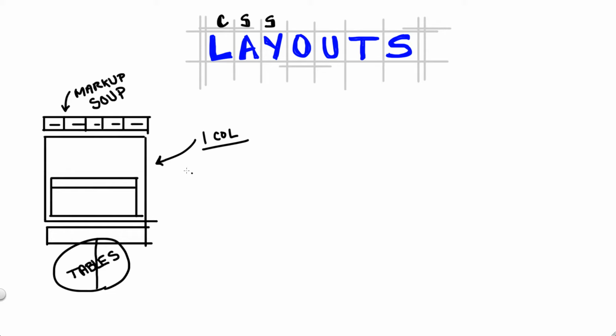This could either be a fluid layout, meaning that the website width is the same width as the browser and it expands and contracts to that size, or it could be fixed, which means we actually set a width on this area, say 800 pixels, and then the content area will always stay that size no matter how wide the browser is.